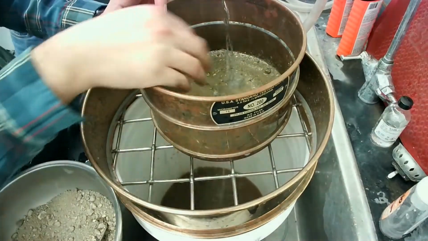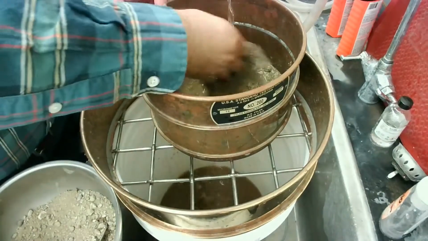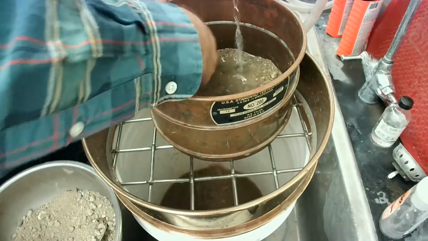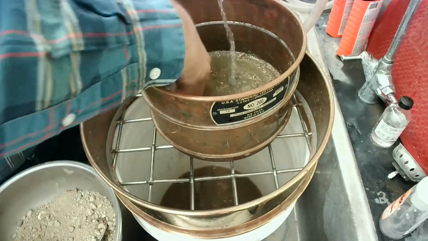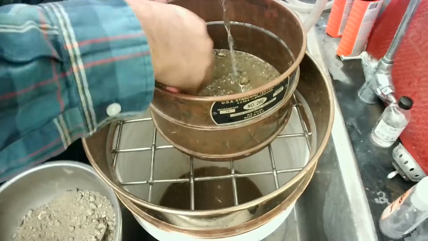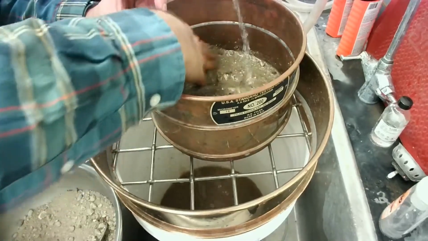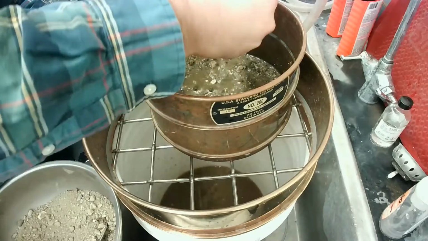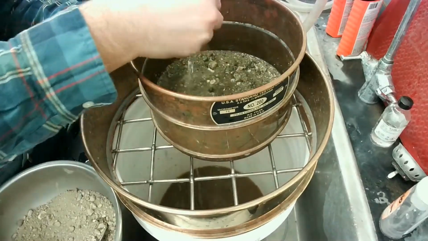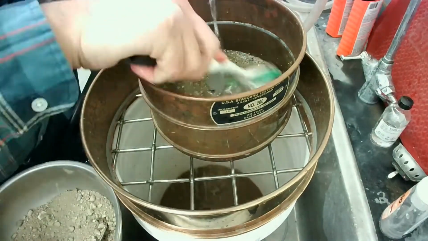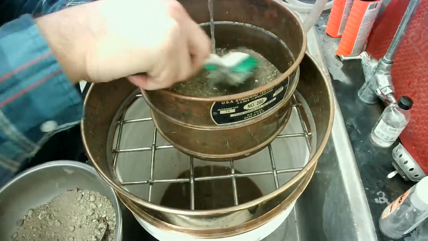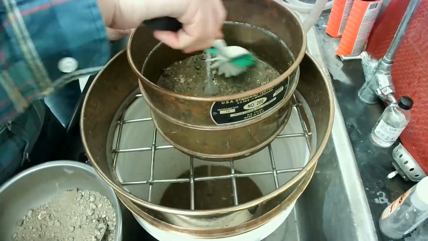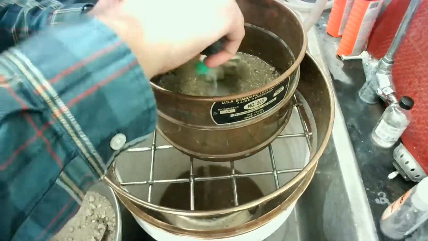As you can see, the water going underneath is a little bit more darker now. See, that's because it's grabbing more fines and taking down with it. Once I see it being cleared out, I would add another bit of that. Sometimes you can also use a tool like this, but make sure that you don't get anything stuck in the brush.